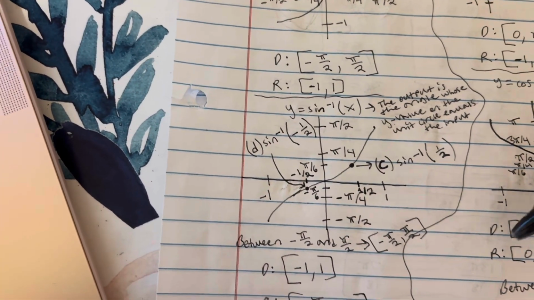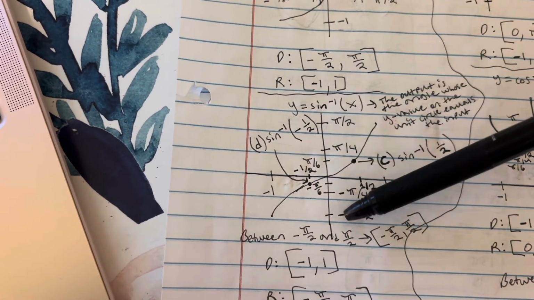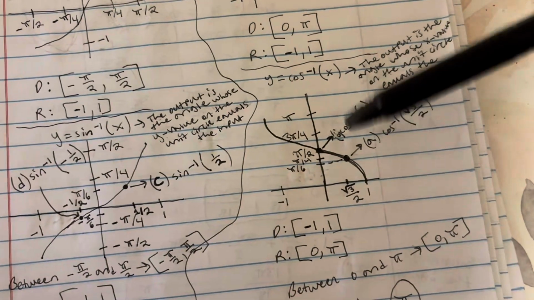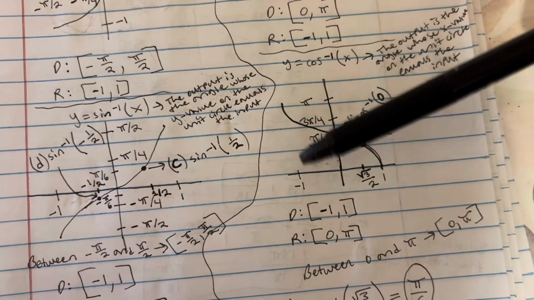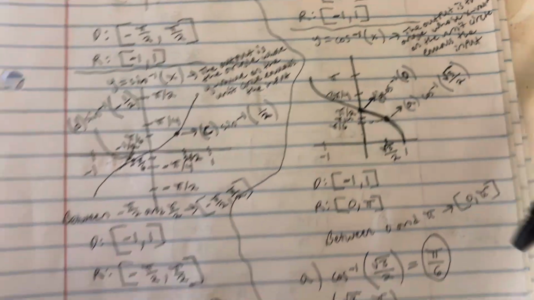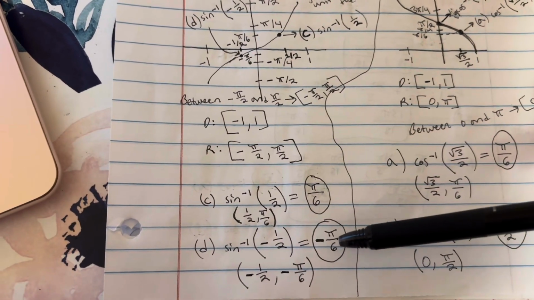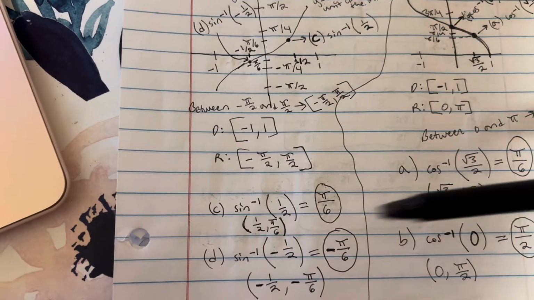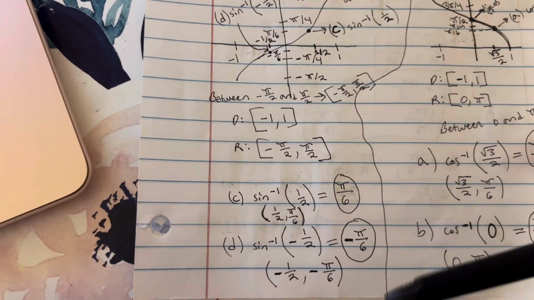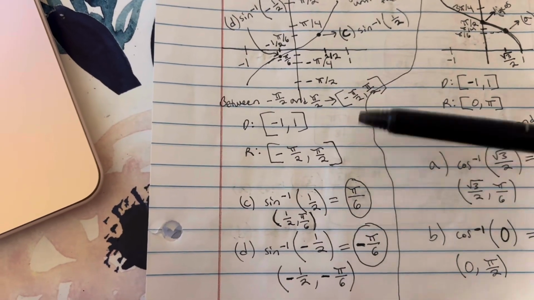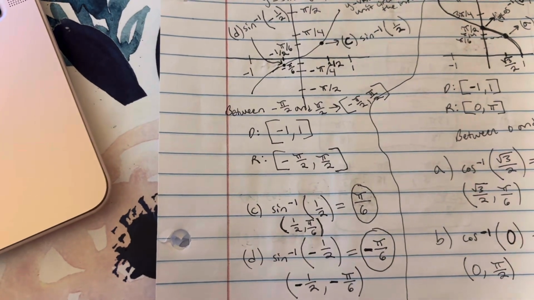And so I just want to mention that this is where the restriction occurs if we're looking at a unit circle from pi over 2 to -pi over 2. For inverse cosine, the restriction would be from 0 to pi on a unit circle, looking something like this, kind of like the way I'm drawing it. And also with sine, the restriction basically makes it not allowed to use coterminal angles. So it just has to be -pi over 6 instead of 11 pi over 6. We don't use coterminals with inverse sine, when we're trying to find inverse sine.